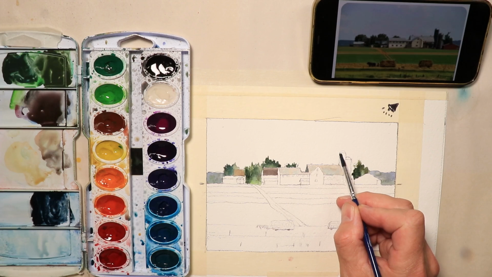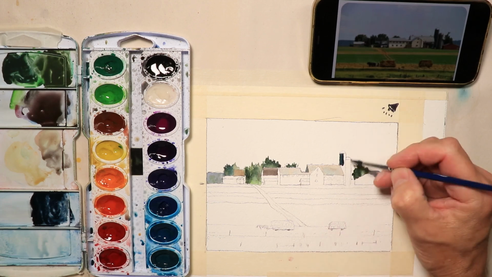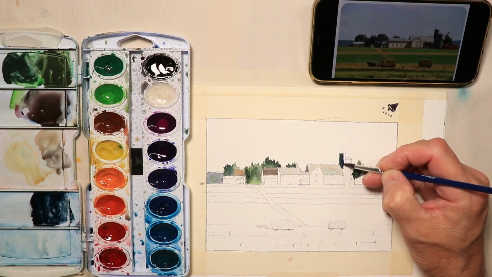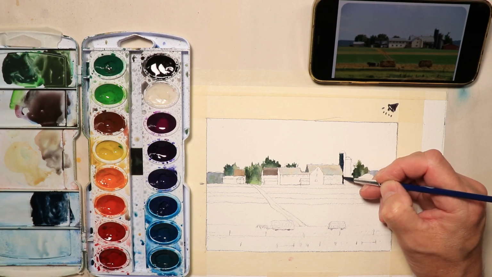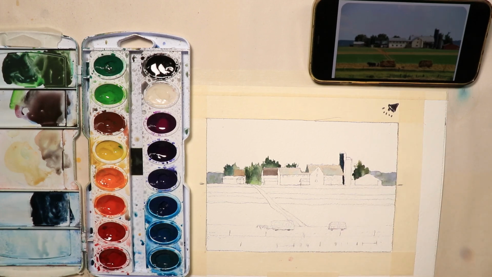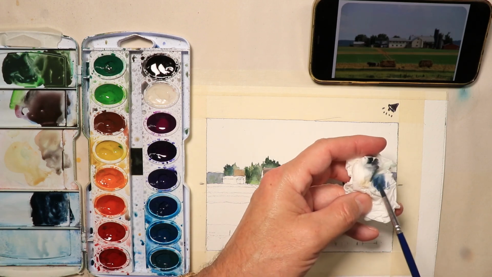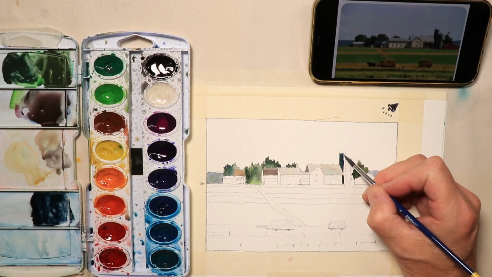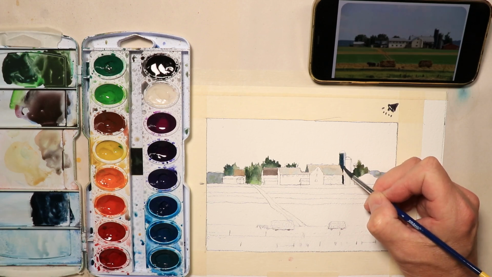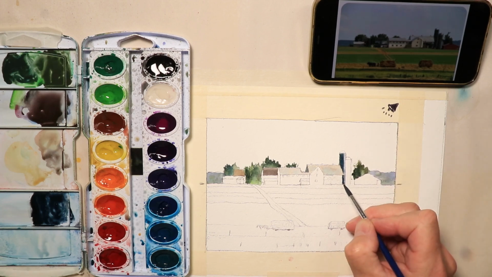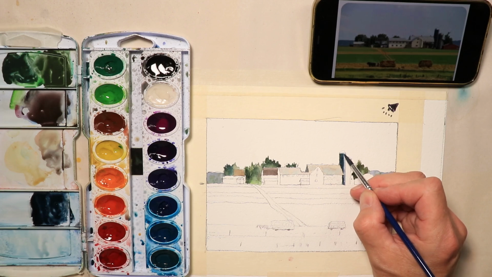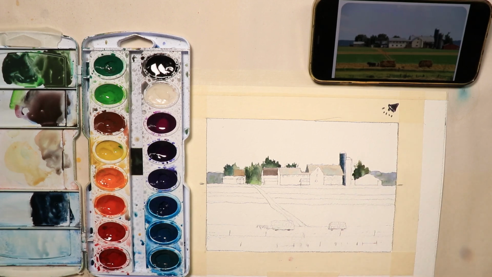Looks good. And then we just go in and I'll paint only half the silo, going vertically like this. Then I'll rinse off the brush, tap off the water, and then I'll use a damp brush. That's where the light is hitting the silo, so you'll see some of the darker side over here and then the shadow like that.